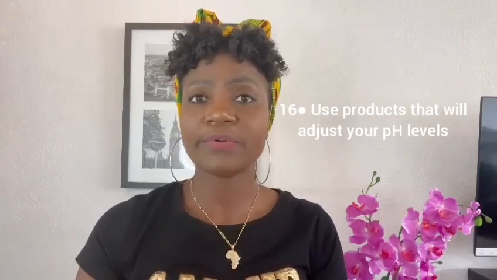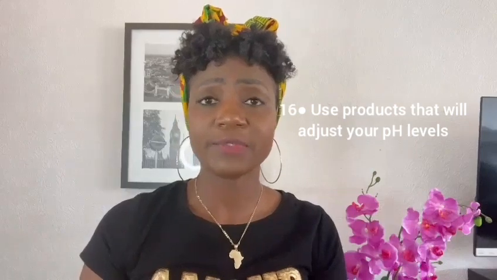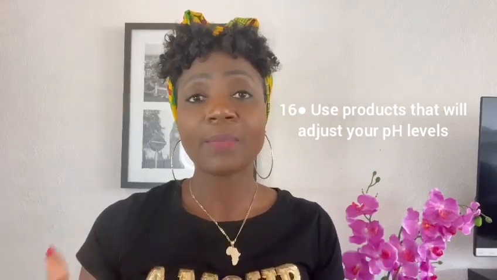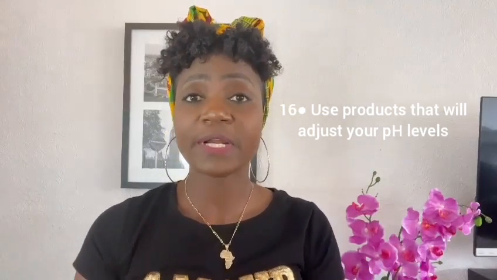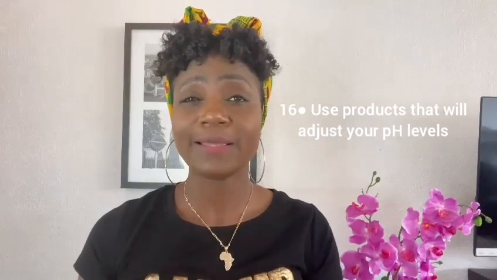So I'm talking about products like aloe vera. I'm talking about products like apple cider vinegar. These products will flatten your cuticles and seal in the moisture. Apple cider rinses are a great idea. It's great to balance your pH level. Also consider using products that reduce frizz, so products like jojoba oil, grapeseed oil.